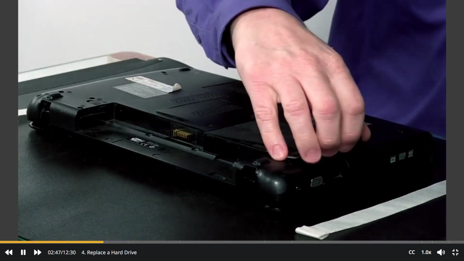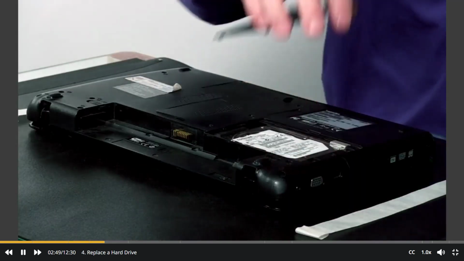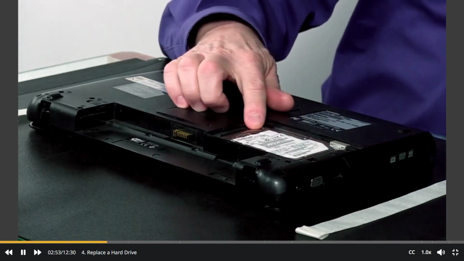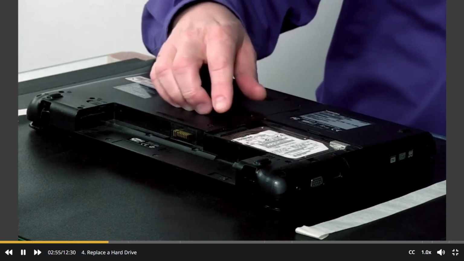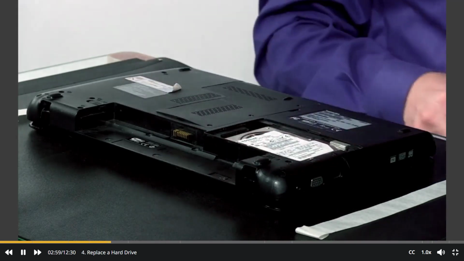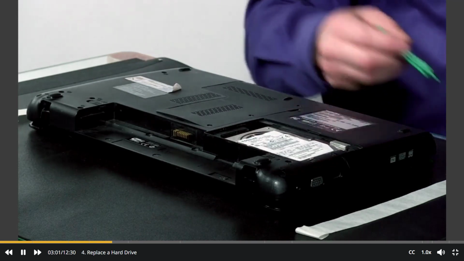Okay, the screws are removed. All I have to do now is pop this door out of its place. There we can see the hard disk drive. I checked the documentation, and it says that to remove the hard disk drive, I slide it in the indicated direction. Then I pull it up out of the slot.